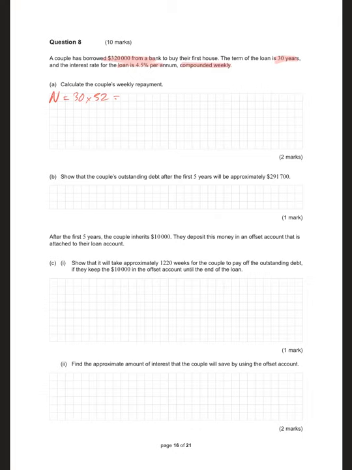Apps, Finance, TVM Solver. 30 times 52, 1560, interest rate is 4.5, PV, the loan was 320 grand. PMT is what we're solving for. Want to owe nothing at the end of the loan. Payments and compounding periods are both weekly, so 52.